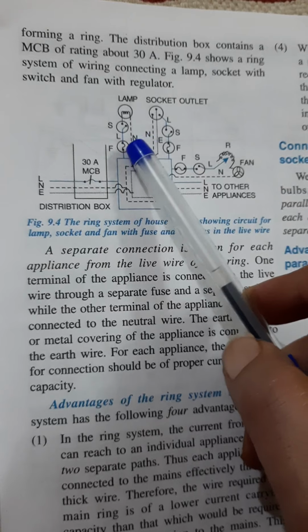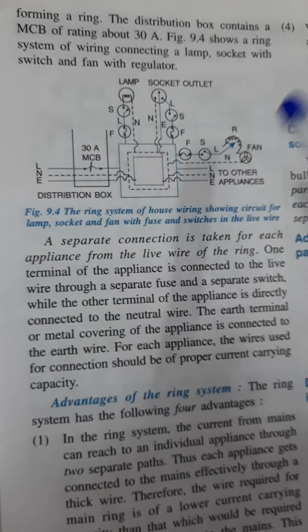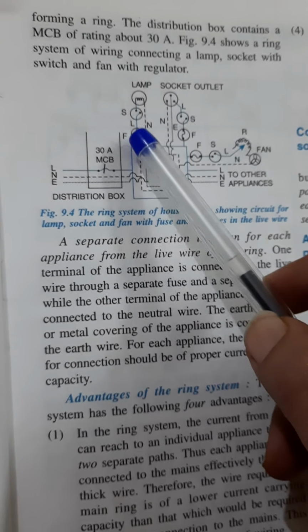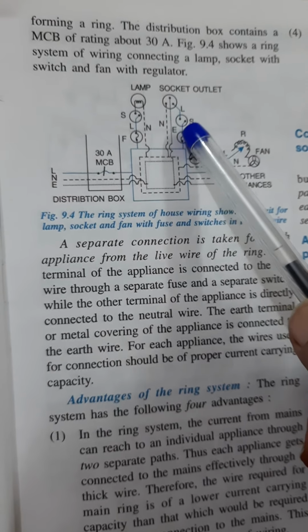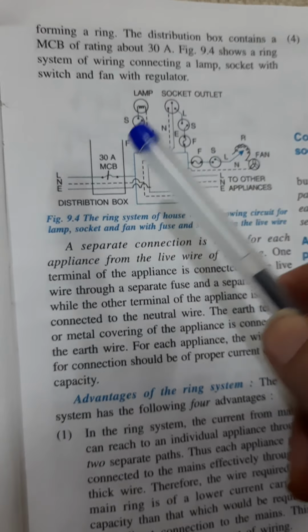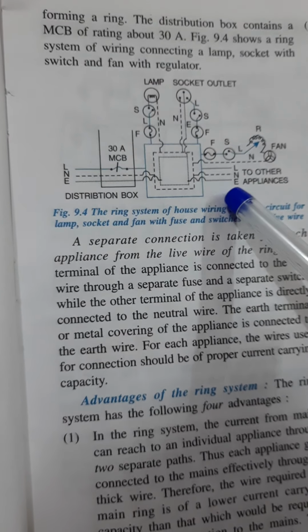So this is one separate live connection, this is the second live connection, this is the third separate live connection, because don't consider this a series, this is a parallel. This live wire is not interconnected with this live wire, and this live wire is not interconnected with this live wire. Actually each is one separate one. This is a parallel arrangement. Be careful.